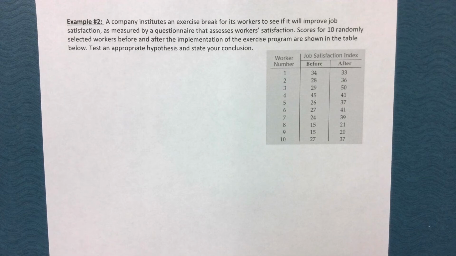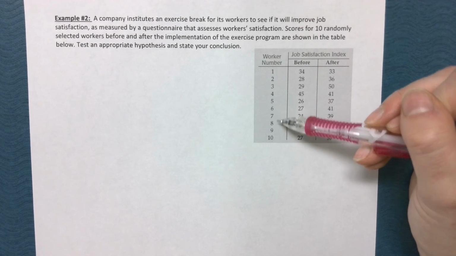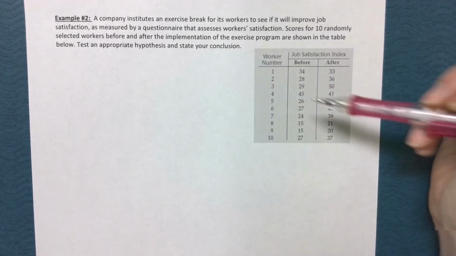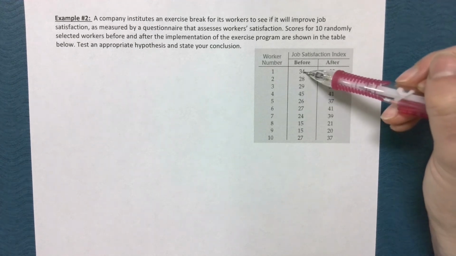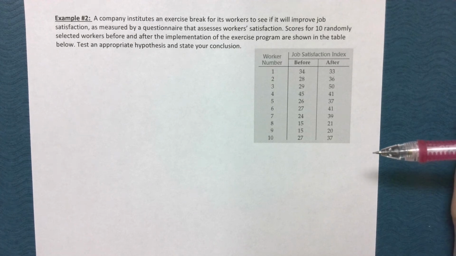Example 2 says a company institutes an exercise break for its workers to see if it will improve job satisfaction as measured by a questionnaire that assesses workers' satisfaction. Scores for 10 randomly selected workers before and after the implementation of the exercise program are shown in the table below. So it gives you the worker's number. They're trying to be anonymous here, so instead of just saying a name, they're giving me the number. And then this is their job satisfaction before and after that exercise program.